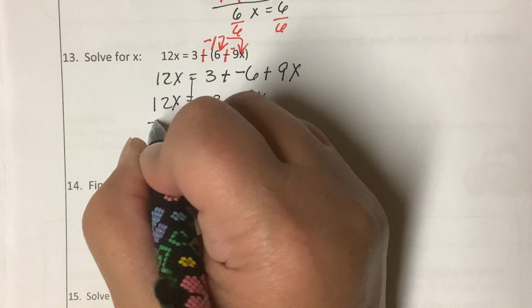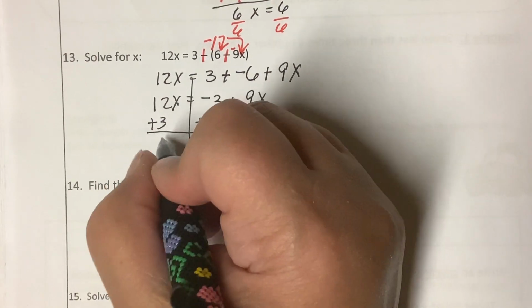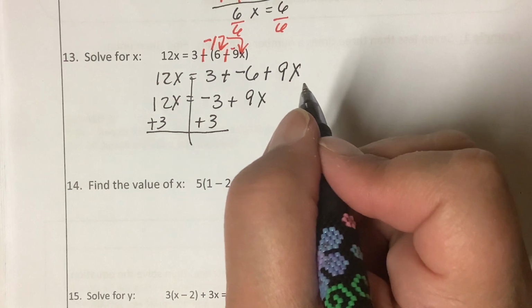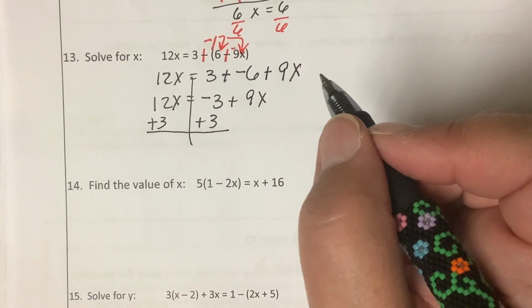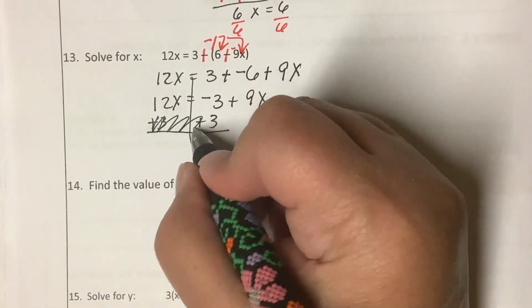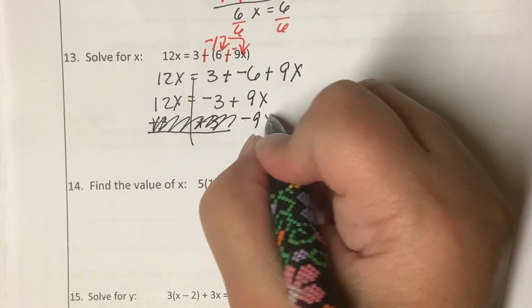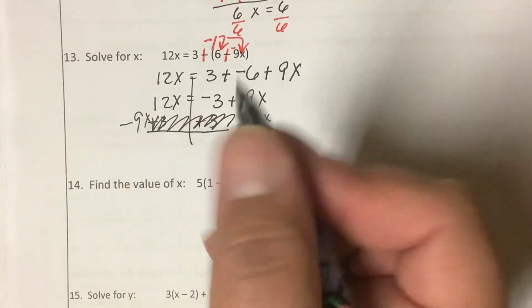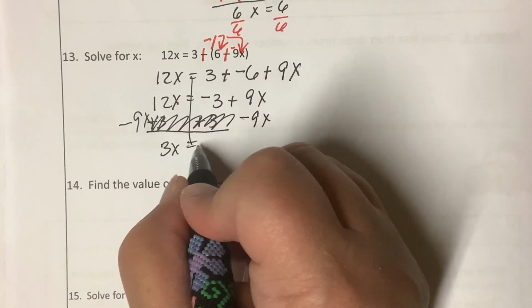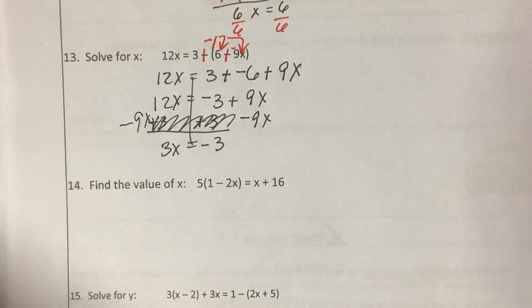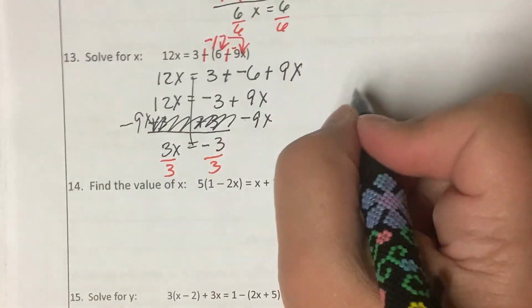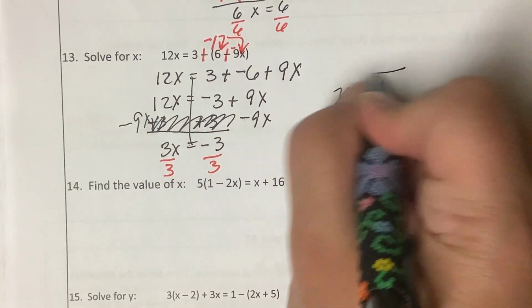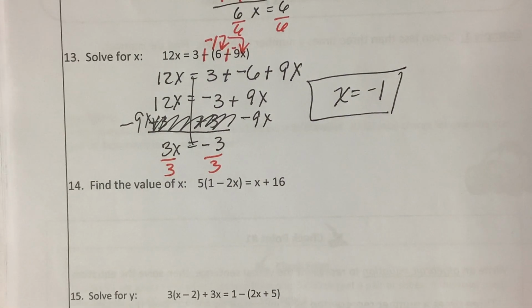Add 3 to both sides. Wait, what did I just do? Subtract 9x from both sides. Oh, boo-boo. Well, you know what? That was just stupid on my part. Let's get rid of that. I'm going to subtract 9x on both sides. 12x minus 9x, 3x, equals negative 3. Divide both sides by 3. And x equals negative 1. Sorry about the boo-boo. I should have brought some white out. You know I'm the queen of white out.